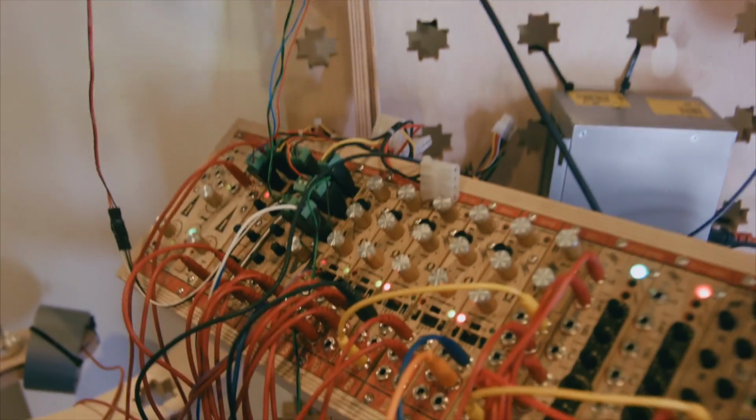It's optically isolated. Also there is no ground connection, and it prevents any back noise from the motors, which is actually quite often what happens if you work with motors and audio. So that's how those are designed.